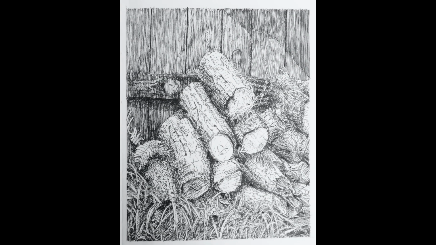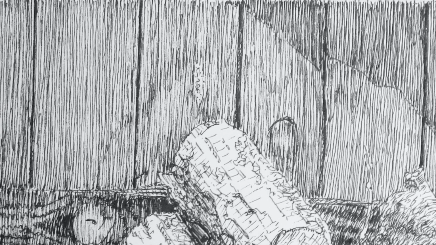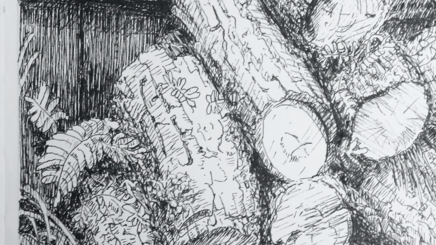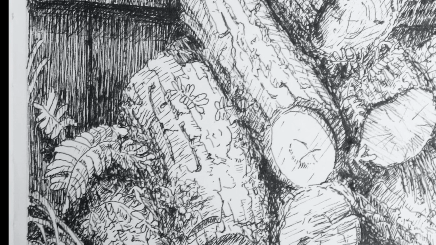This is a sketch I did of a pile of firewood sitting in my backyard. To capture the various textures, I used a variety of lines. For the wooden fence, I used slow and slightly wavy vertical lines. For the rough bark, I relied on short directional hatch marks. For the grass, I relied on repeated curves, and the other plants were simply outlined.